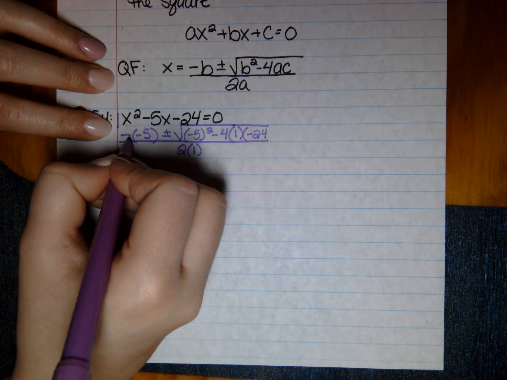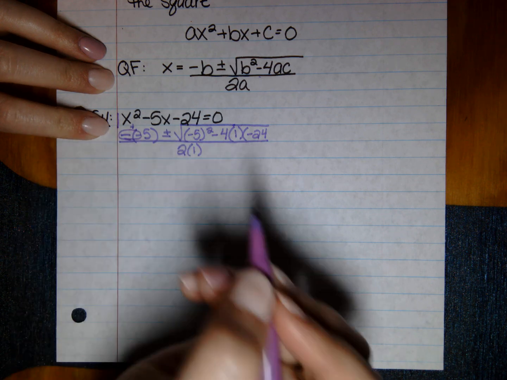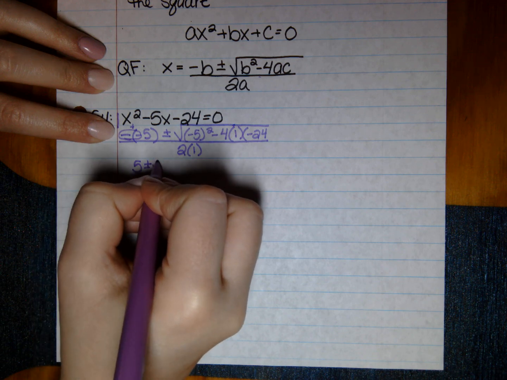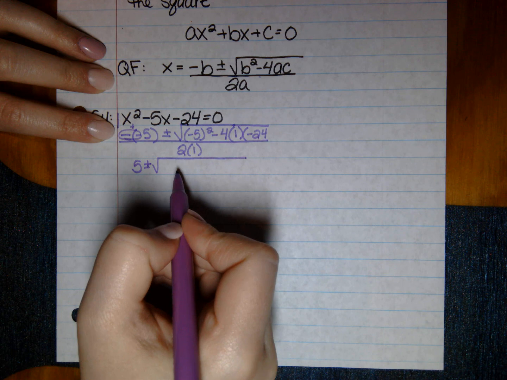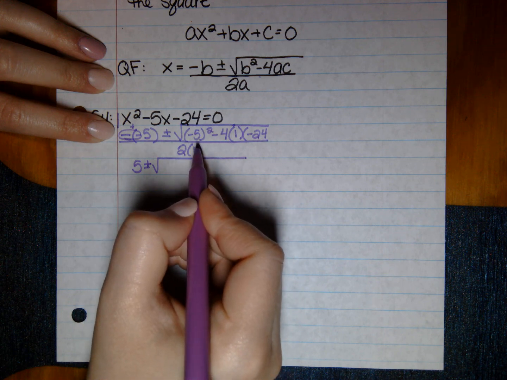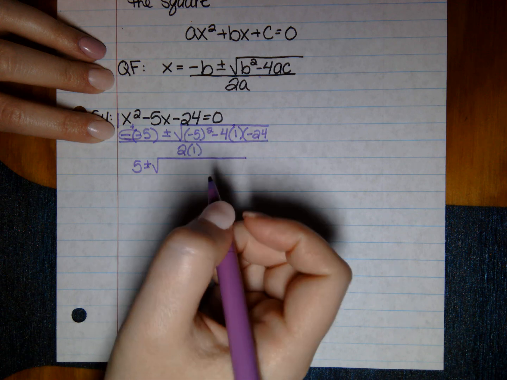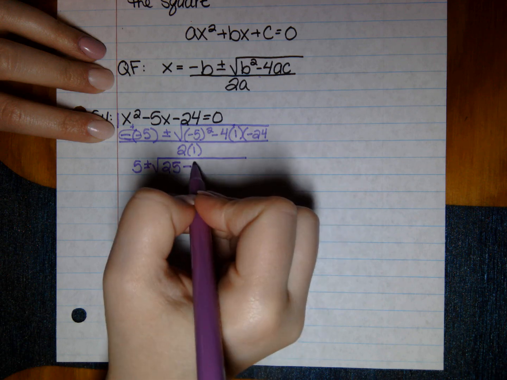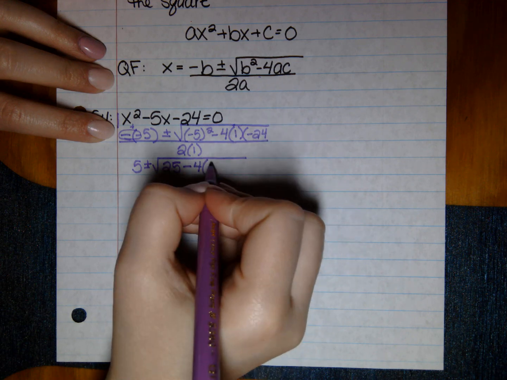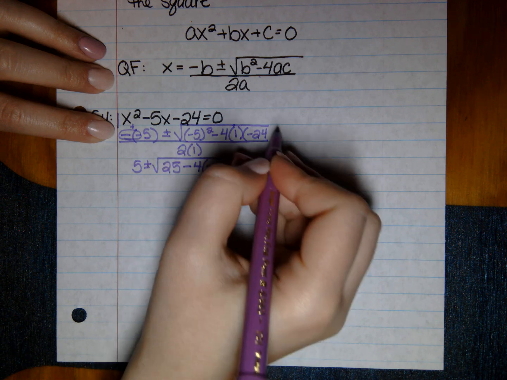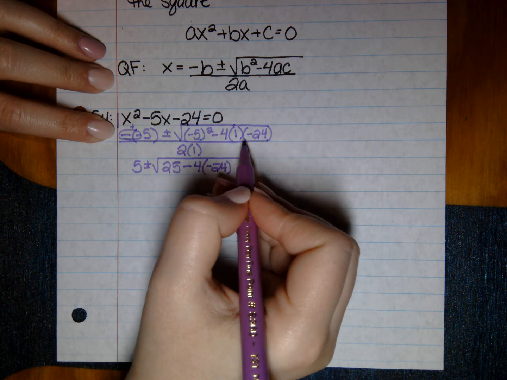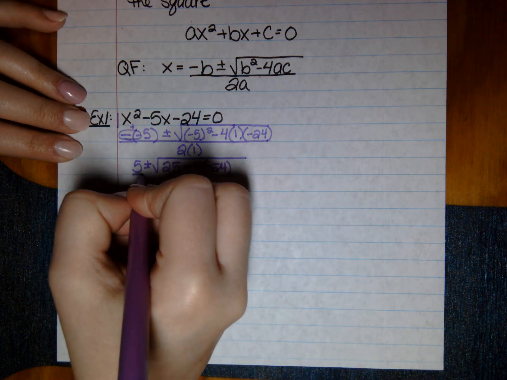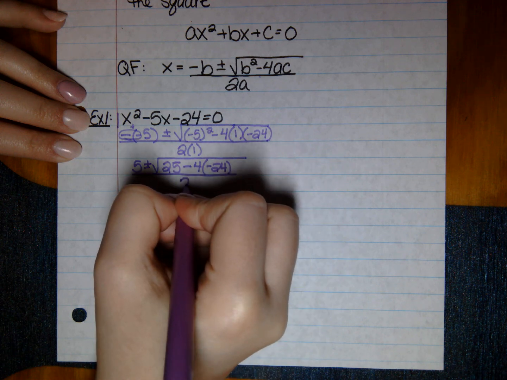So if I have double negatives, we know that these two negatives are going to change to a positive. So now I have a positive 5 plus or minus the square root. I can do multiple things under this radical at the same time. If I square this negative 5, negative 5 times negative 5 is going to give me a positive 25, minus, I'm going to do 4 times a negative 24. Because here's my negative 4, 1 times negative 24 is negative 24. And again, this is all over the value of 2.